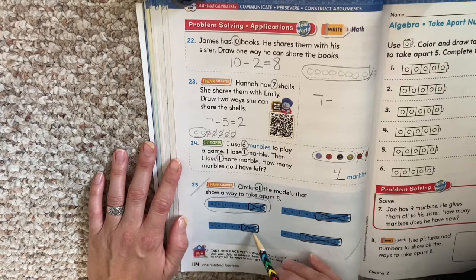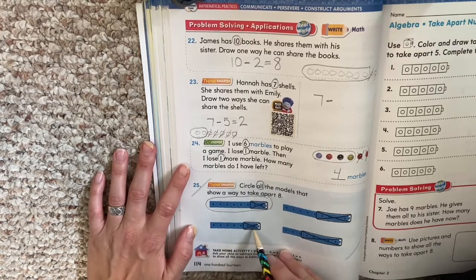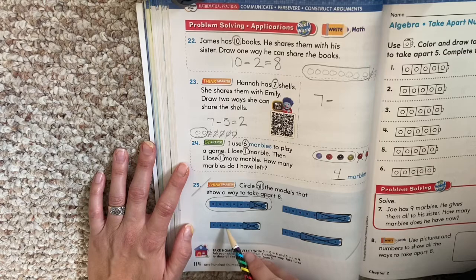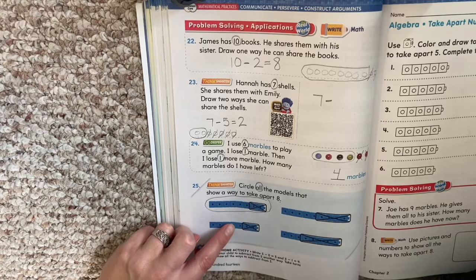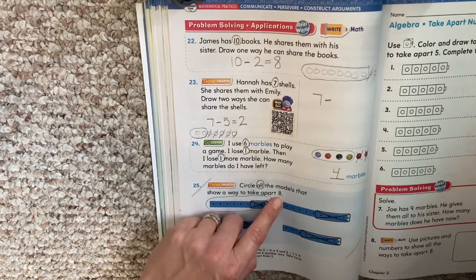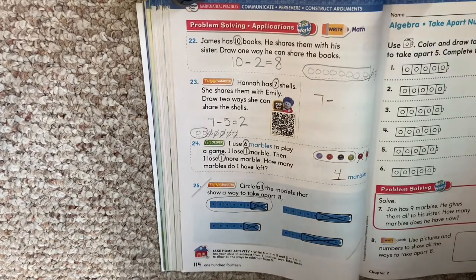Let's look at this one underneath. Let's count this. Let's count the squares. Did they start with 8? No, there was only 7 there. So guess what? If there's only 7, it's not showing ways to take apart 8. We need to start with 8 for that.